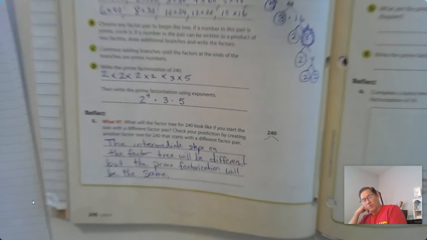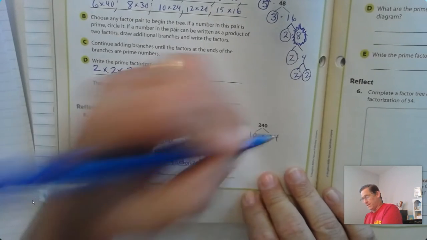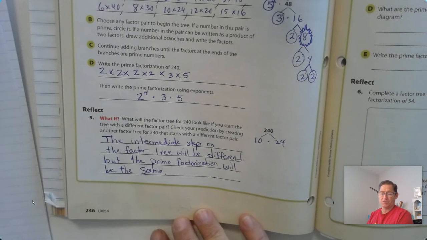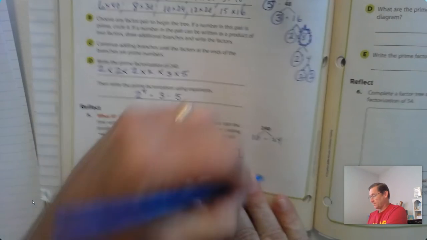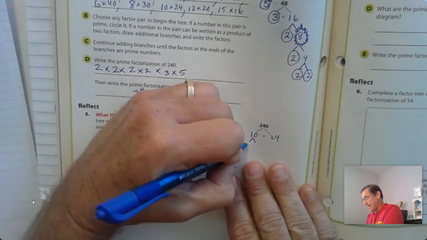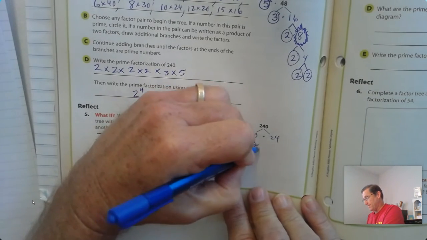What do we want to start with? You can start with anything. We can do 10 and 24. You could do 15 and 16. You could do 12 and 20, 8 and 30, so on, okay? Any factor pair you choose. All right, well, neither one of these are prime. 10 is made up of 2 times 5. Okay, those are both prime.